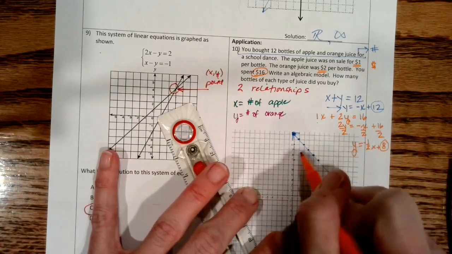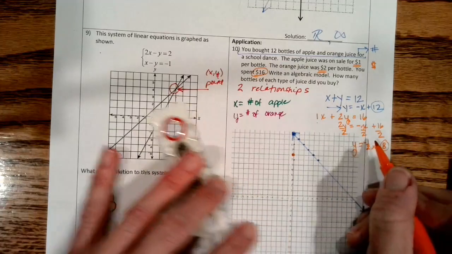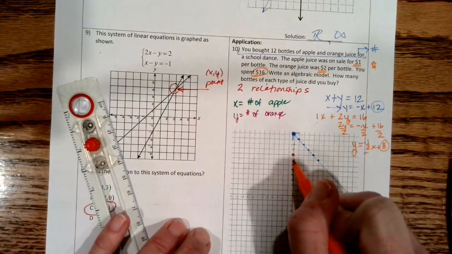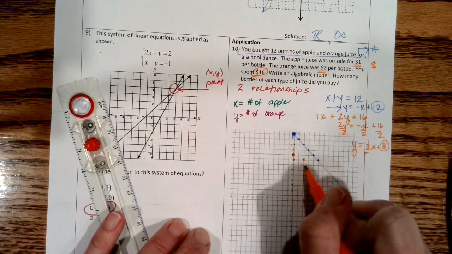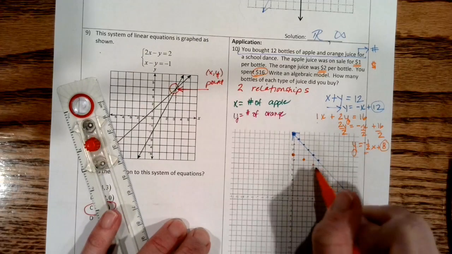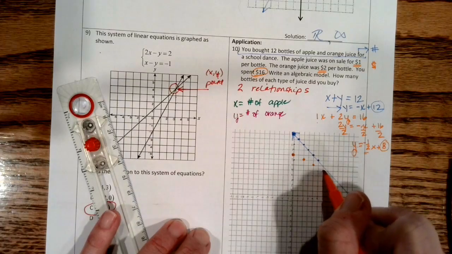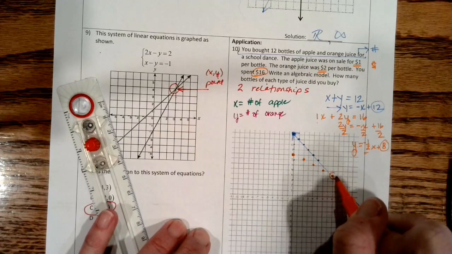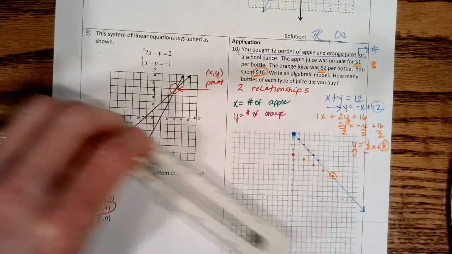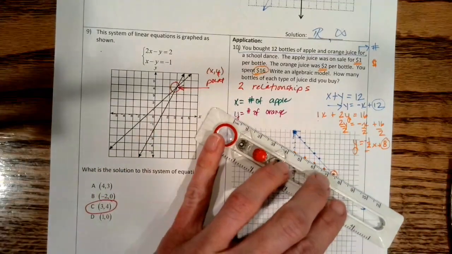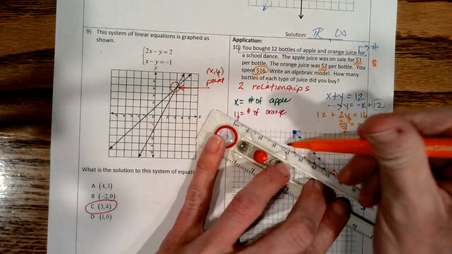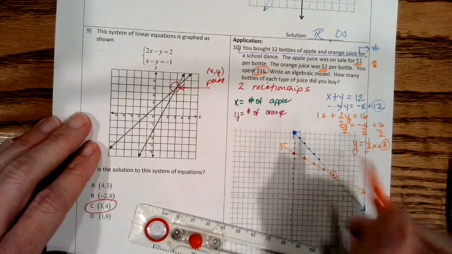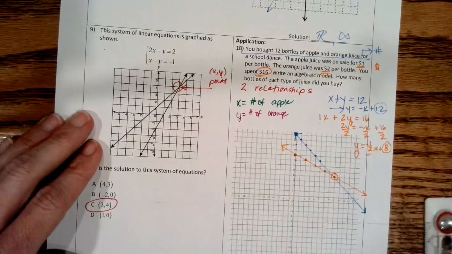Right here I have a y-intercept of 8. And my slope is now going to be negative 1/2. Down 1 over 2. Down 1 over 2. This looks like it's going to be my solution. Remember, I kept counting until I found a point that they shared. That shared point is going to be the solution of my graph.